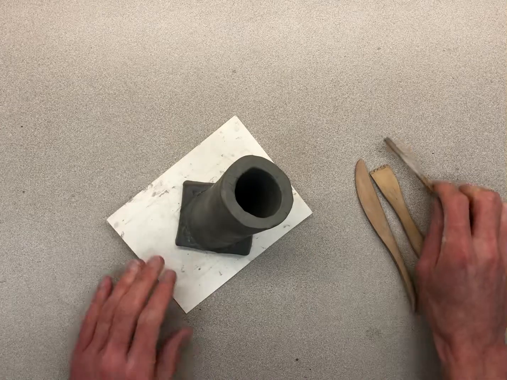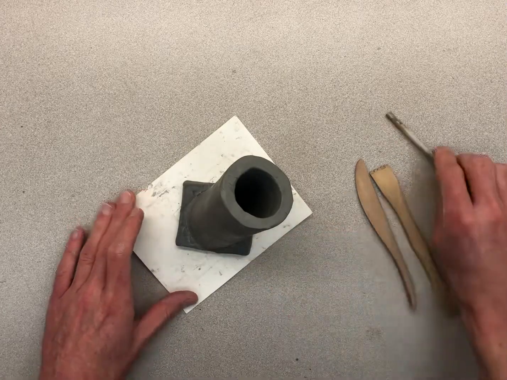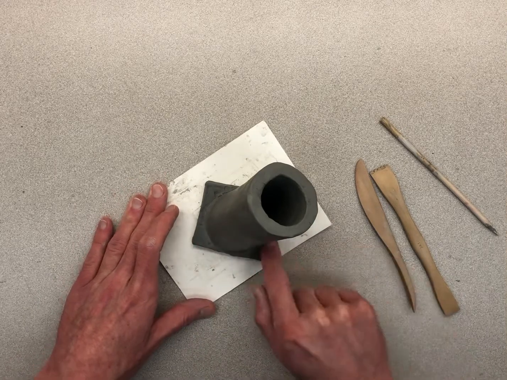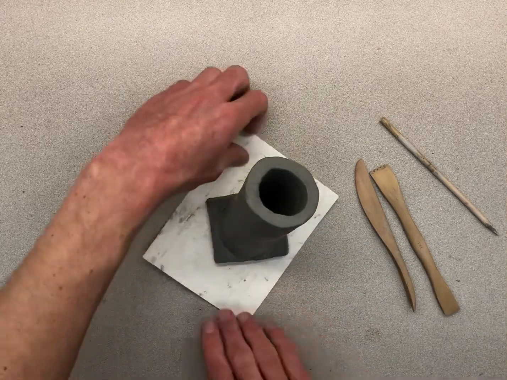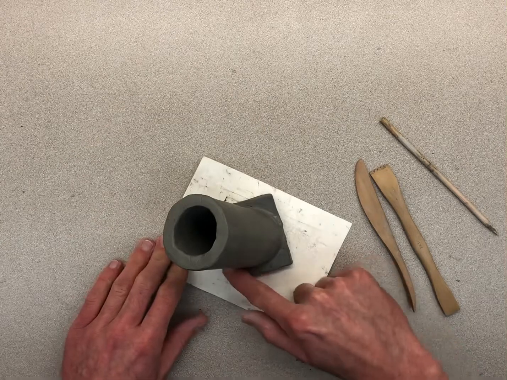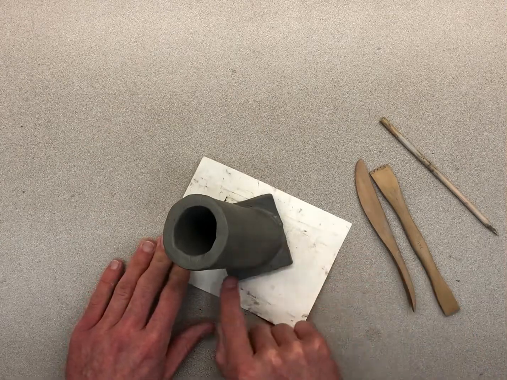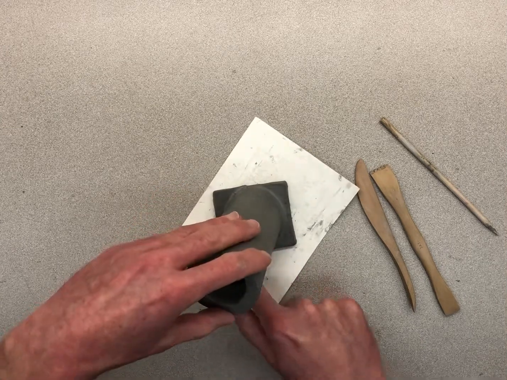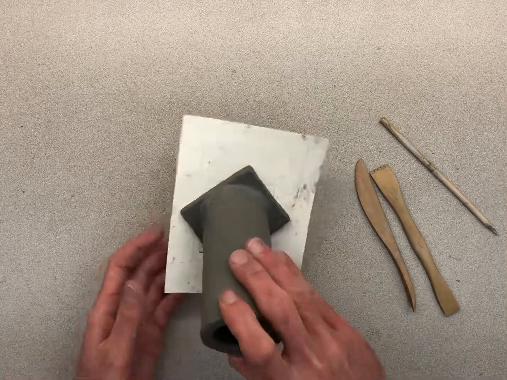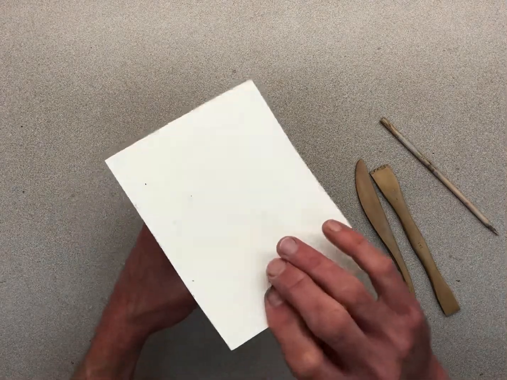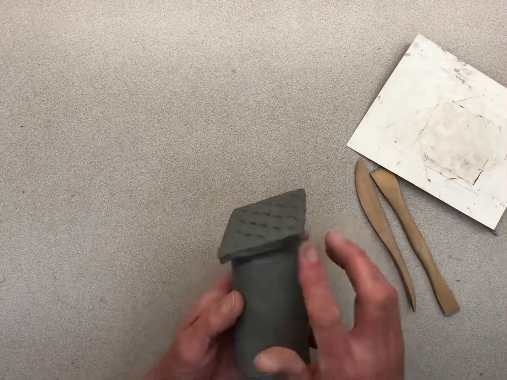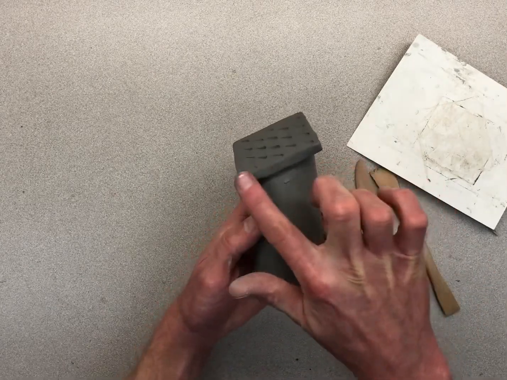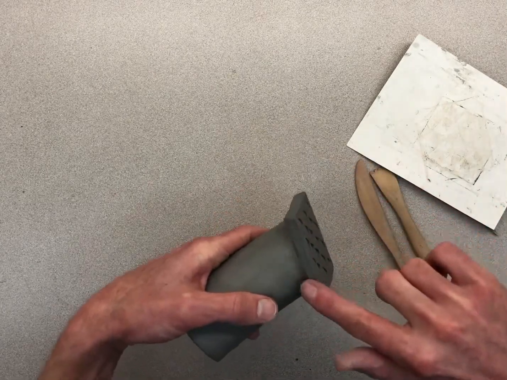Now, once I do that with my stick tool, we know our best smoothing tool is our finger. So carefully smooth it with your finger, turn it, and be careful not to smush the edges. Once I do that, I can take this off. You can see my roof is on there, but it did smush the sides a little bit. So I'm gonna smooth those edges with my finger.